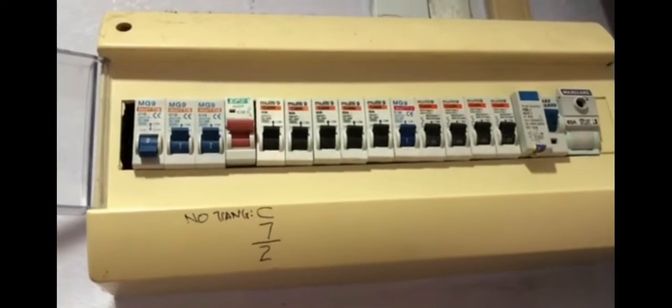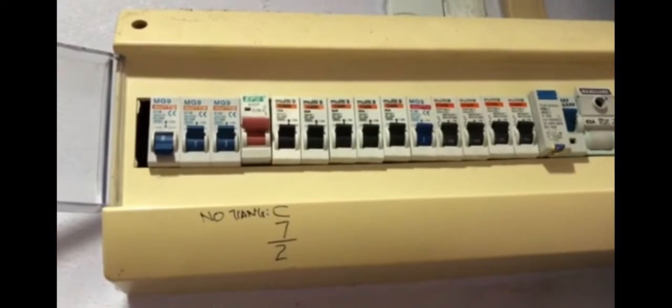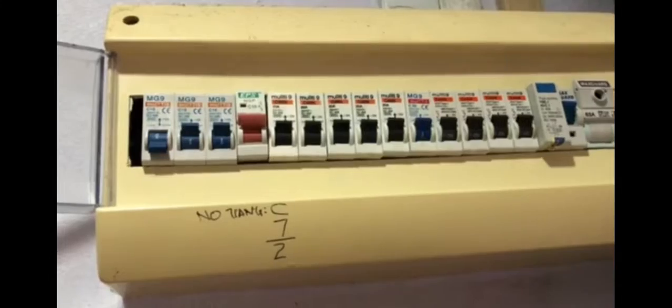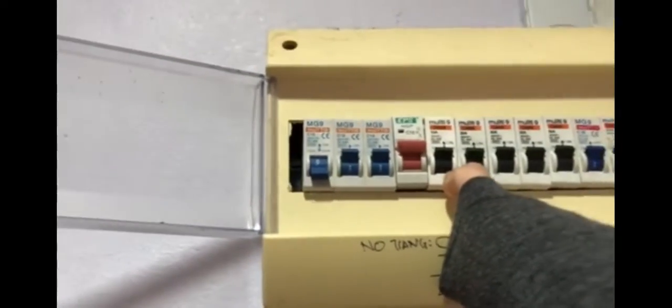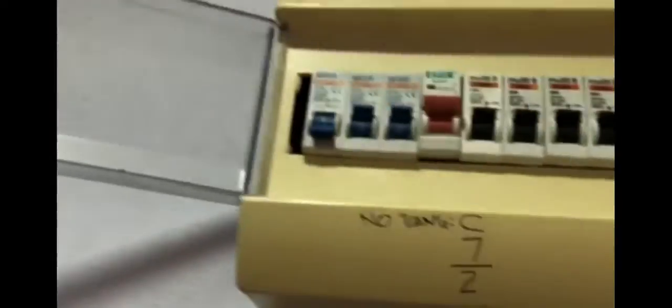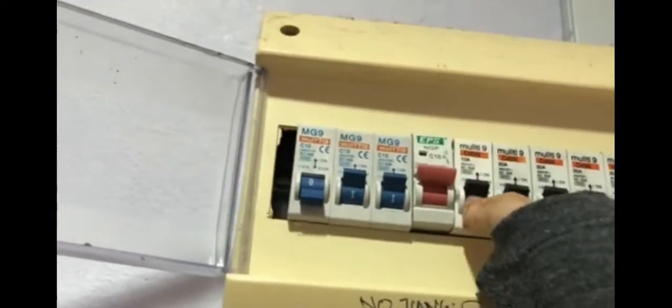CE180026. So for the requirement of the last lab, I will be using just this MCB. So as you can see, the light in the living room is currently on. Okay, so I will be turning off this MCB, and once it's off, all the lights are off too.